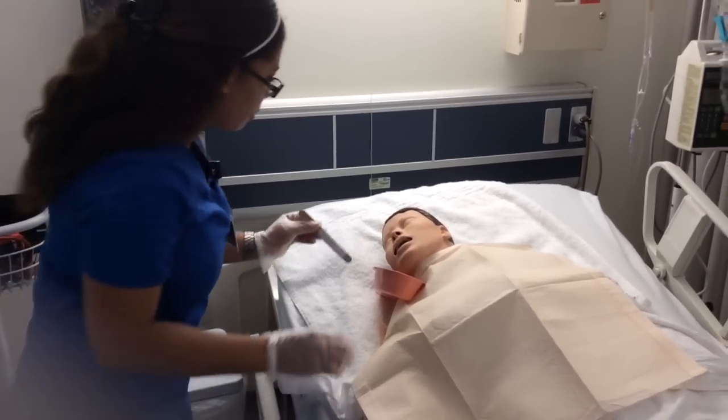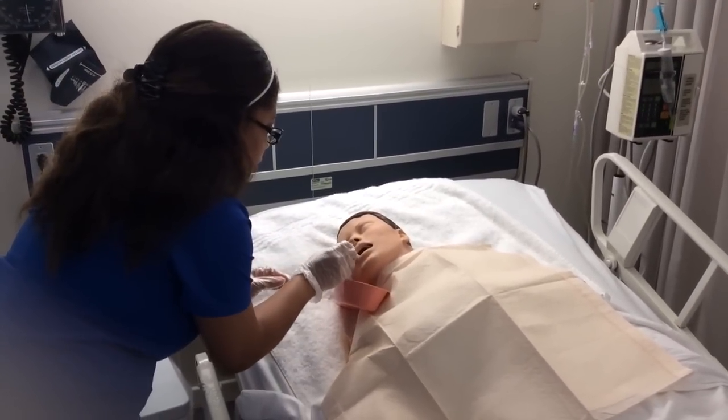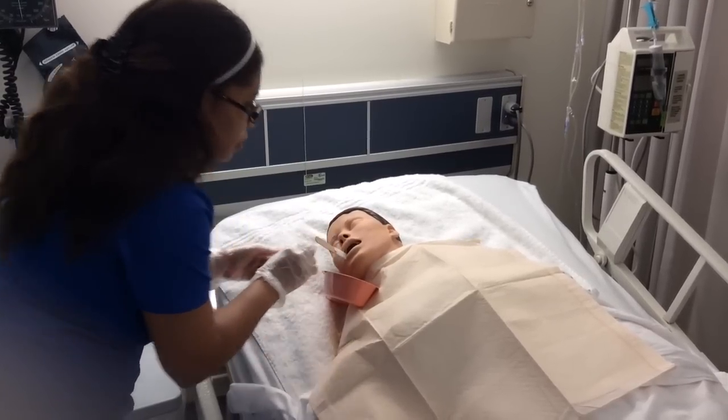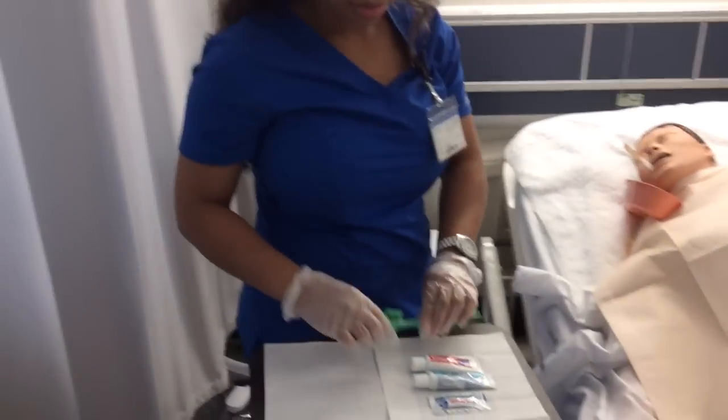When the patient is relaxed and the mouth is open, insert a padded tongue depressor between the back molars and gently separate the upper and lower teeth. Do not use force.